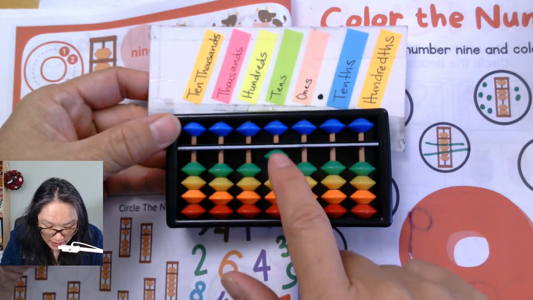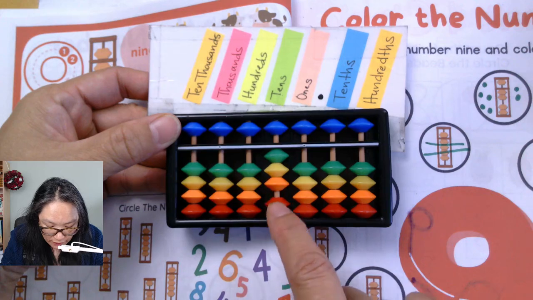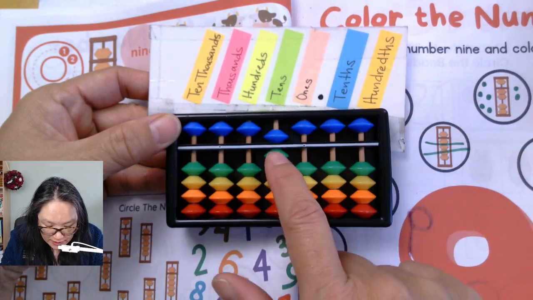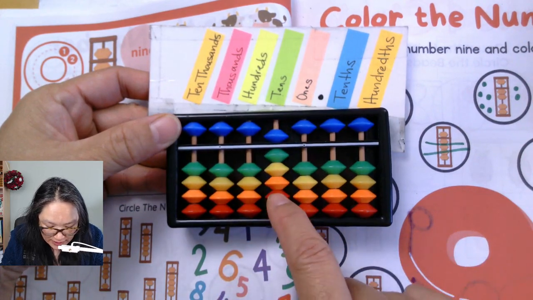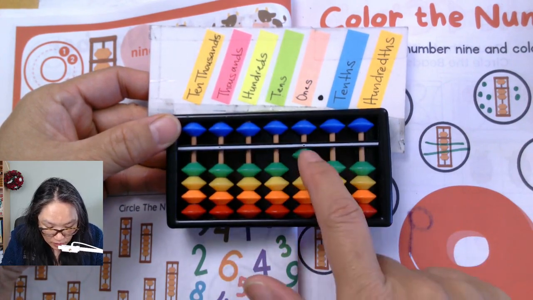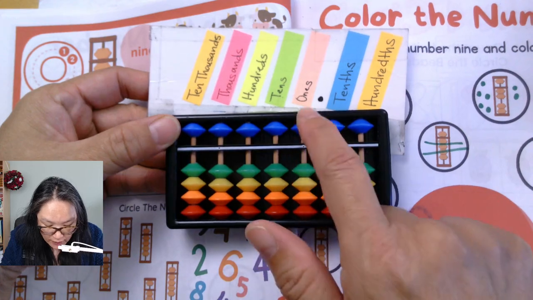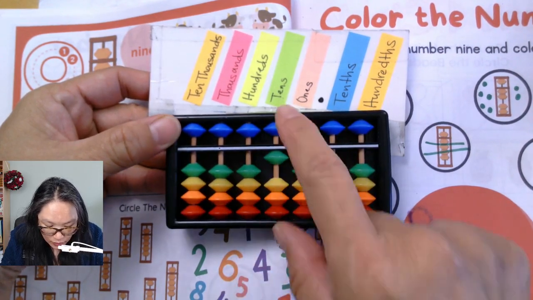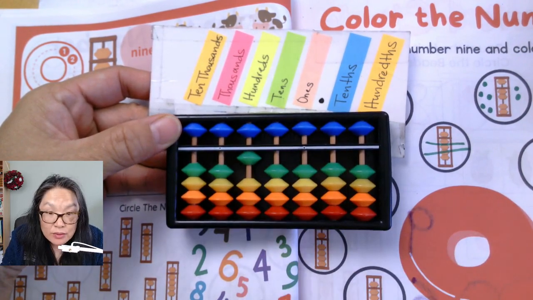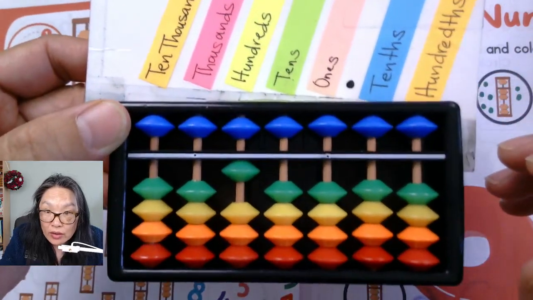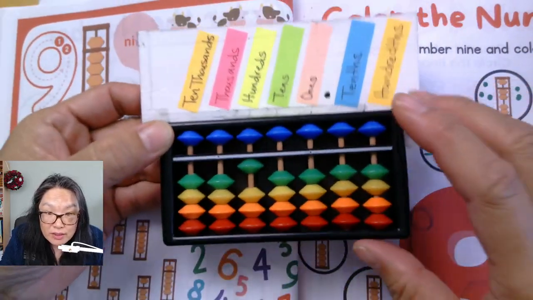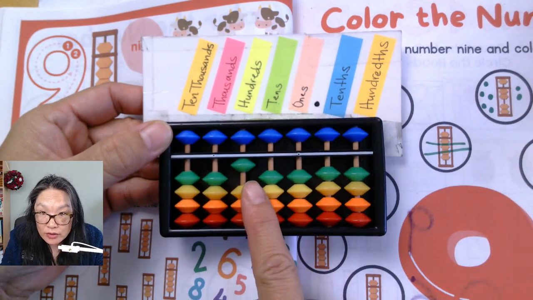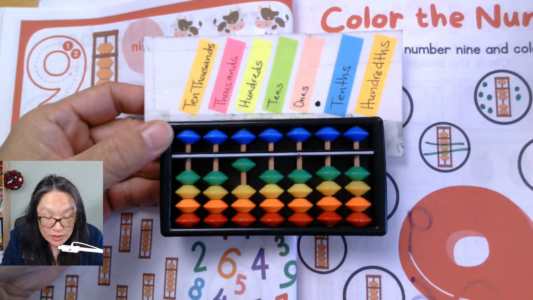This is 10, 20, 30, 40, 50, 60, 70, 80, 90. And we had the same thing here. 1, 2, 3, 4, 5, 6, 7, 8, 9. And then we have 10. Which would be the same thing if we did this. This would be 100. How do I know? Because every column is a place value. So we have hundreds, thousands, 10,000s.